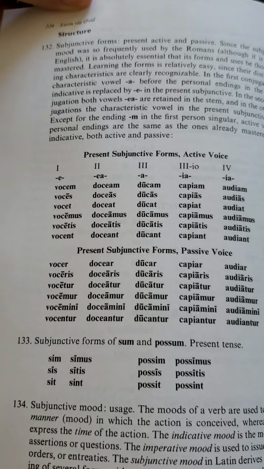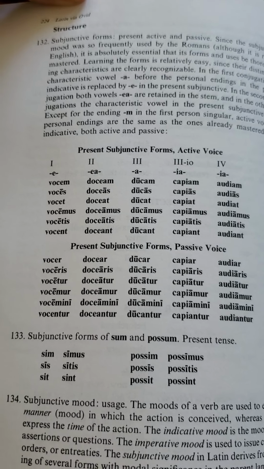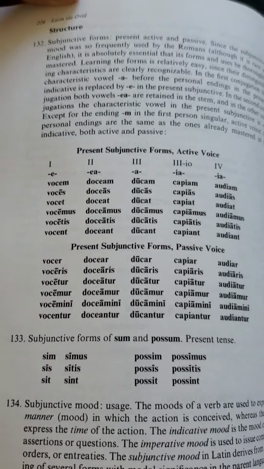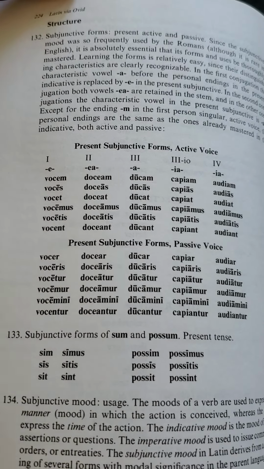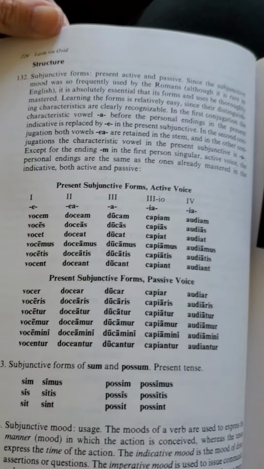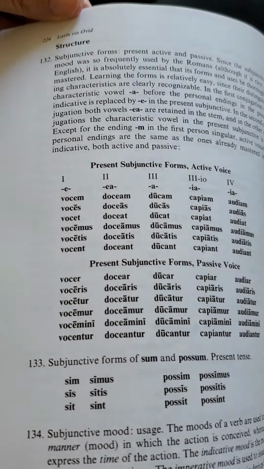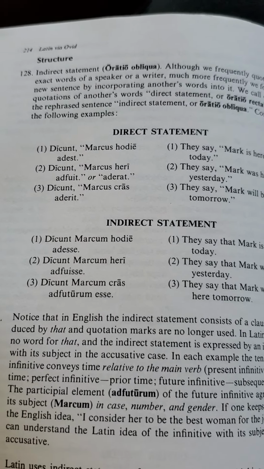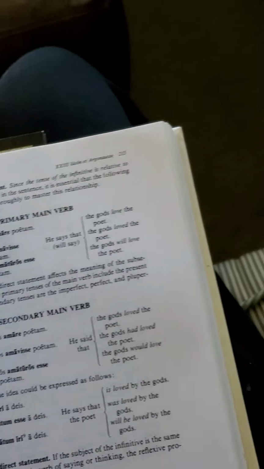Subjunctive is super important. The Romans use subjunctive a lot, and so it's a necessary thing to learn, but you have to learn the other stuff before subjunctive makes sense. So that is in chapter 24, which we are not going to do. I'm just showing you what subjunctive is, and we'll do that next semester. But we are going to cover the basics of indirect statement. And to get the basics of indirect statement, we have to learn the forms of the infinitive.